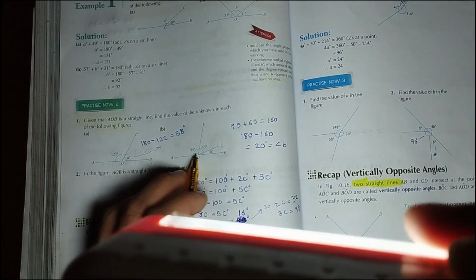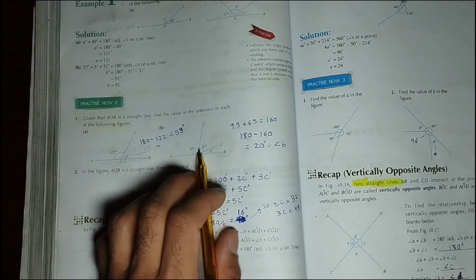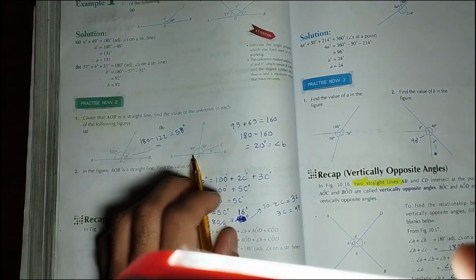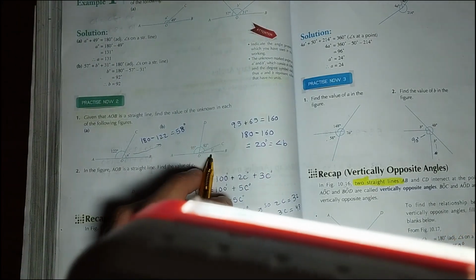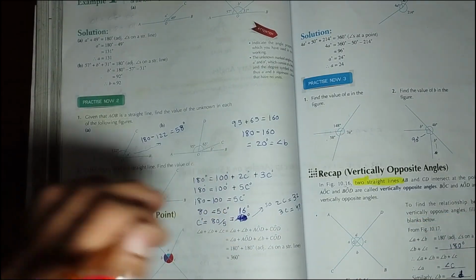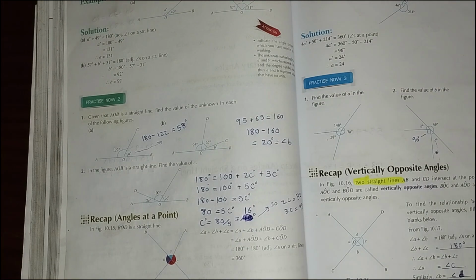In this question, we have two of the angles given and one of them is missing, and we know that they're on a straight line, so their sum is going to be 180. So what are we going to do? We're going to add the given angles and subtract them from 180 to find the missing angle. In a lot of questions you're going to do the same thing.